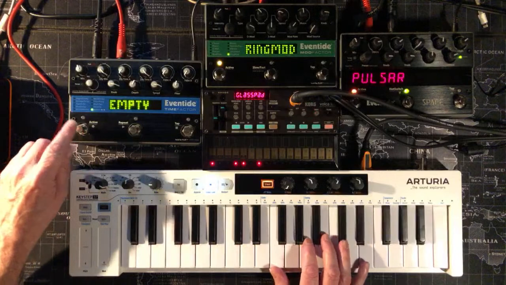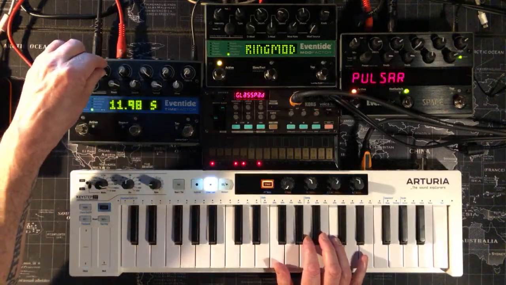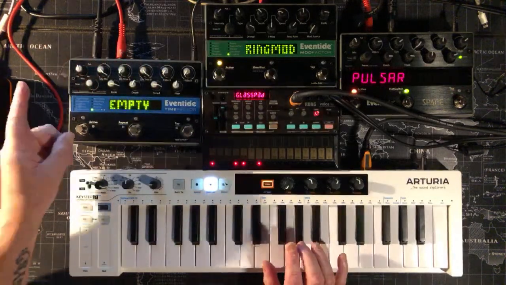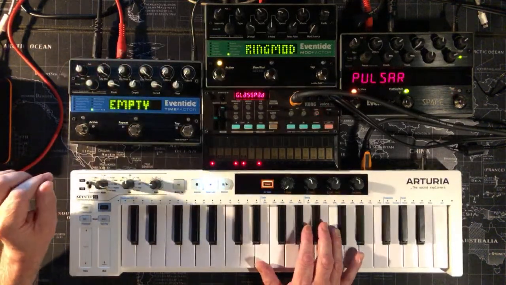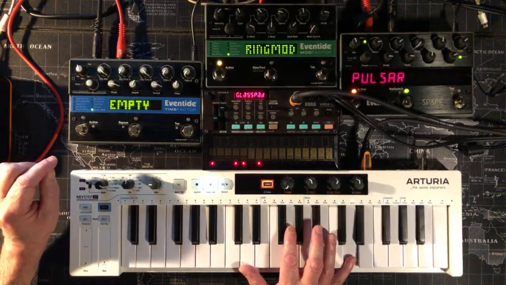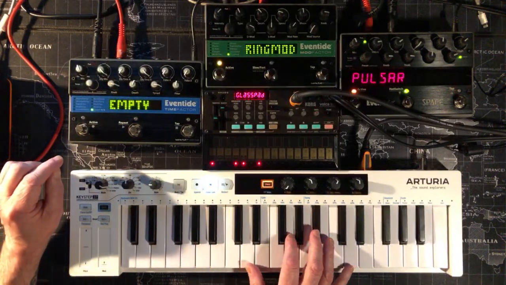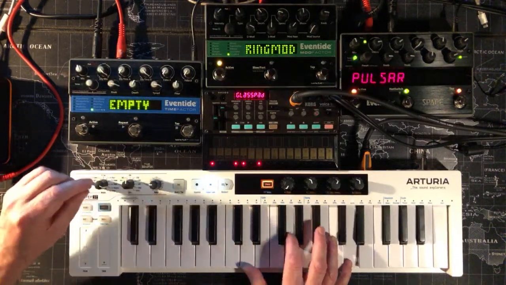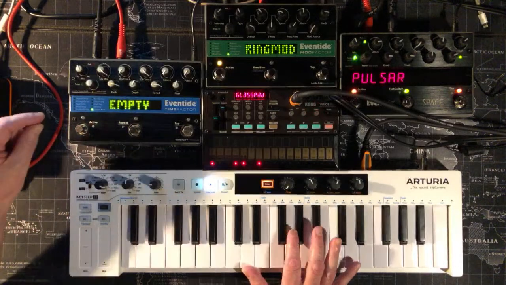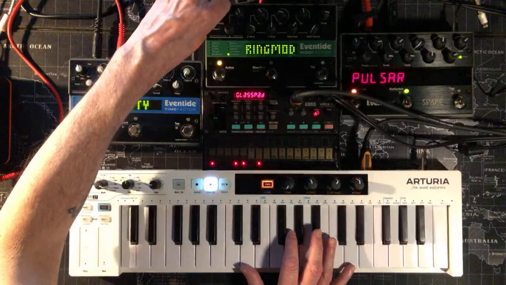So, where are we at now? Might want a bit more on that. Yeah, quite like that. That's quite a nice sound, but that's all down to the ring modulator.